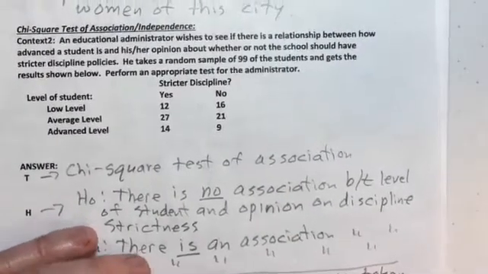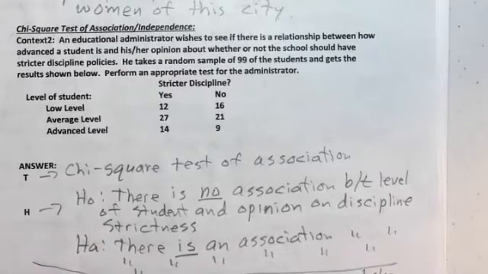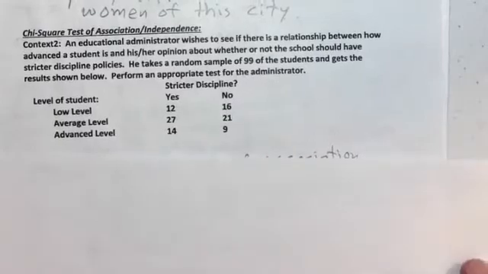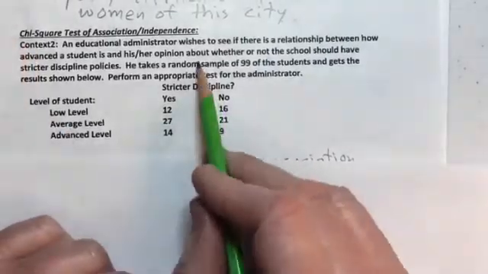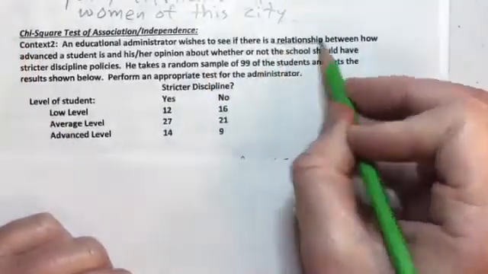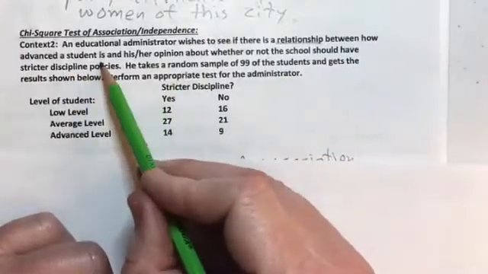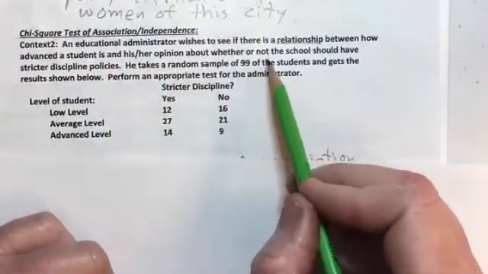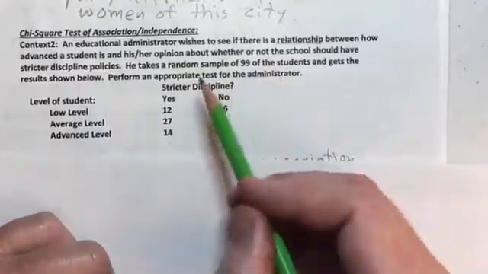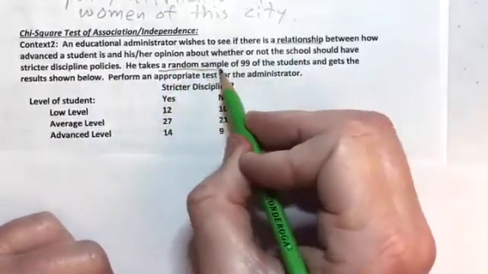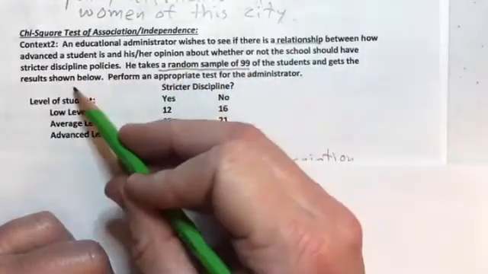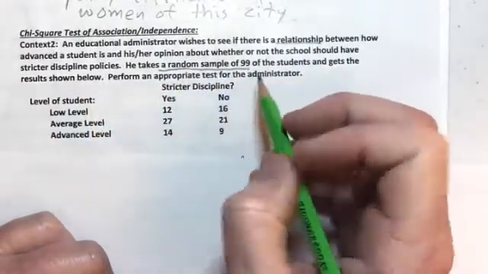So let's look at this one here. It says, an educational administrator wishes to see if there's a relationship between how advanced the student is and his or her opinion about whether or not the school should have stricter discipline policies. He takes a simple random sample of 99 students and gets the results shown below. Perform an appropriate test for the administrator.